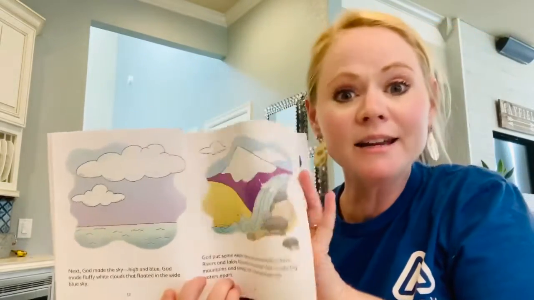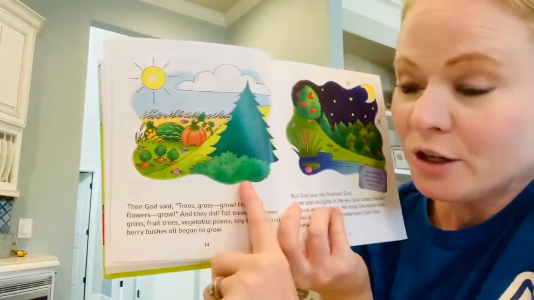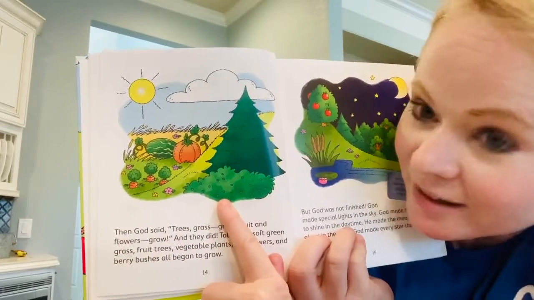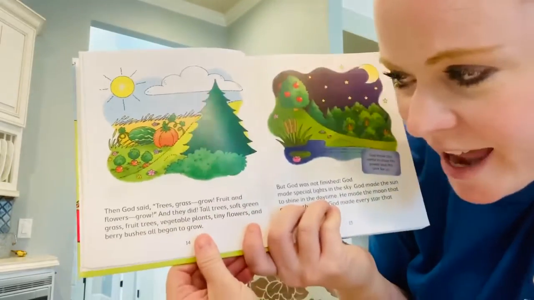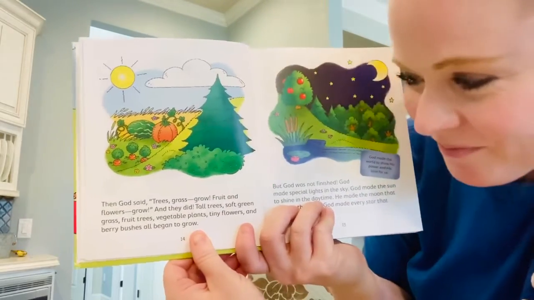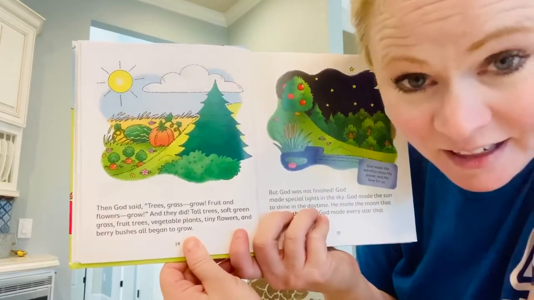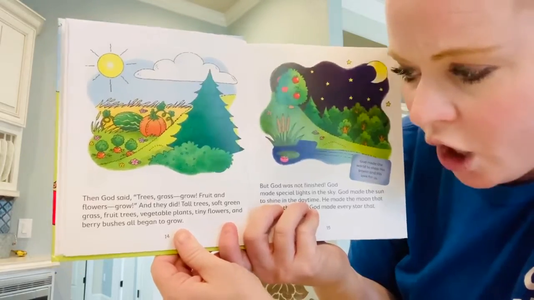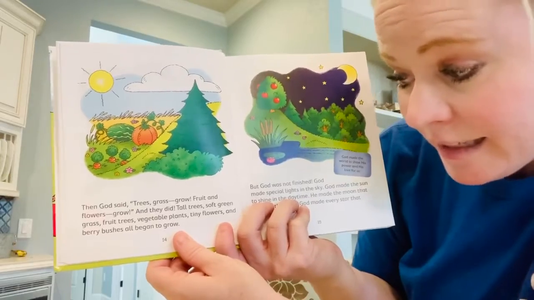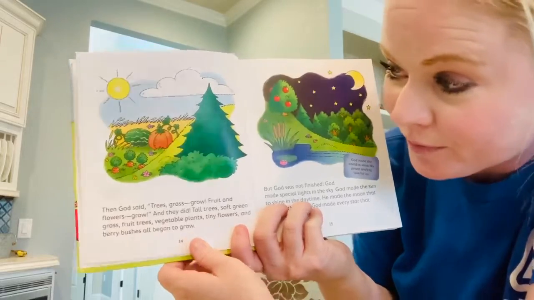So God made the light, he made the sky, he made the water. What do you see he did next? What do you see, boys and girls? Let's read the words. Then God said, "Trees, grass, grow." Did you say that? And flowers grow. And they did. They listened to God's voice and they grew. Tall trees, soft green grass, fruit trees, vegetable plants, tiny flowers, and berry bushes all began to grow. Do you see them in the picture?